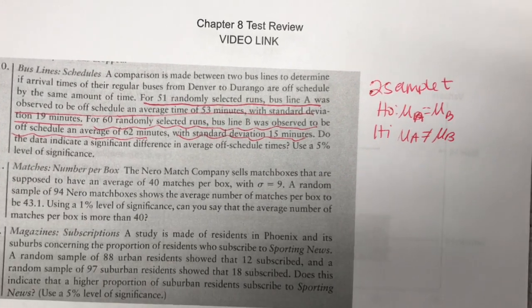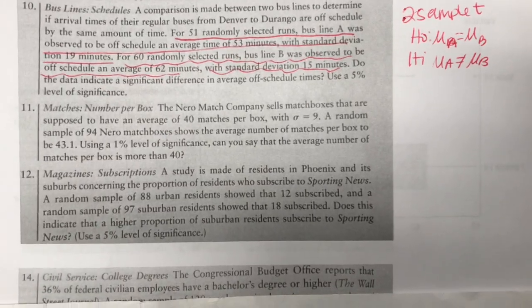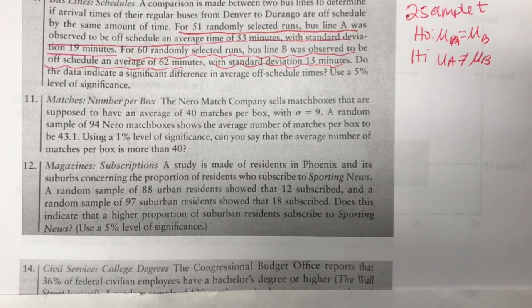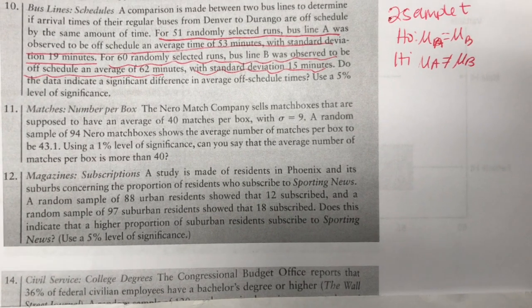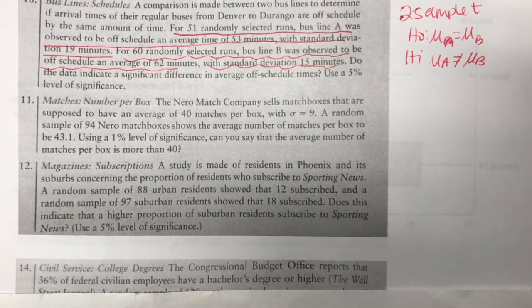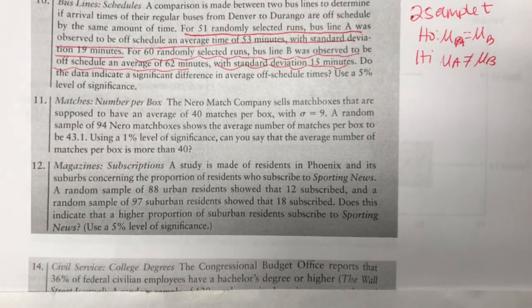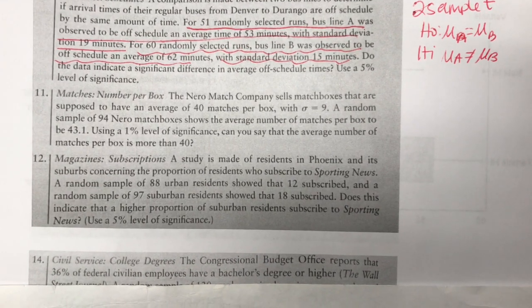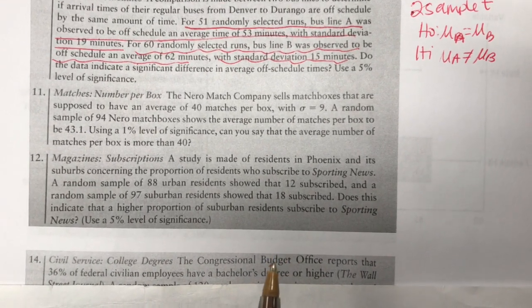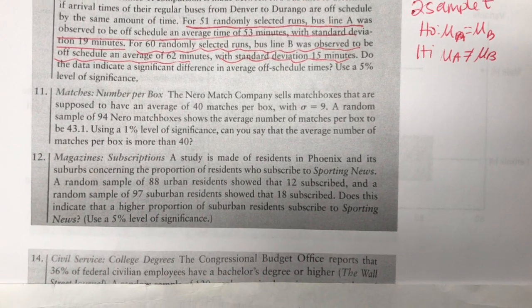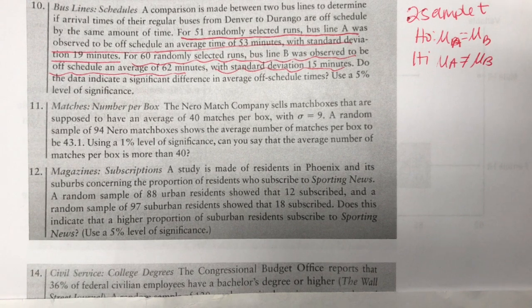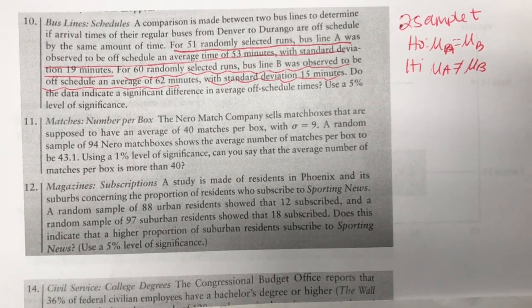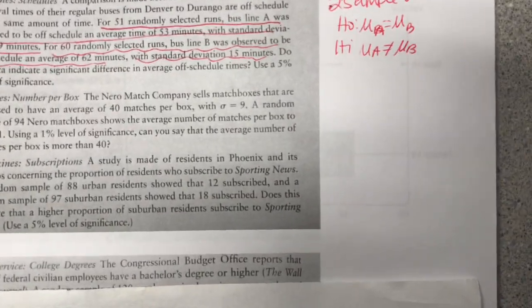All right, number 11. Okay, this time notice the true standard deviation is given. This is about match boxes and how many matches are in a box. So not a matchbox car, but an actual box of matches. All right, a random sample of 94 match boxes shows the average number to be 43.1. Using a 1% alpha level, can you say the average number is more than 40? So let's set up, I'm gonna put this camera down.